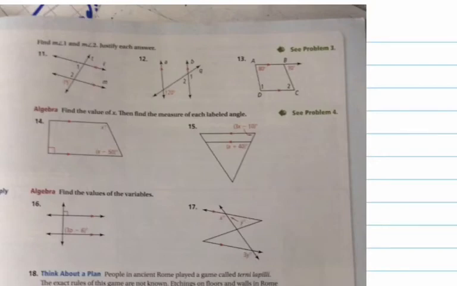So angle 1 and angle 2, justify your answer. What's the measure of angle 1? Measure of angle 1, number 11. Not 90. That's 75. So it'd be 75. Then what's angle 2? They're a linear pair.